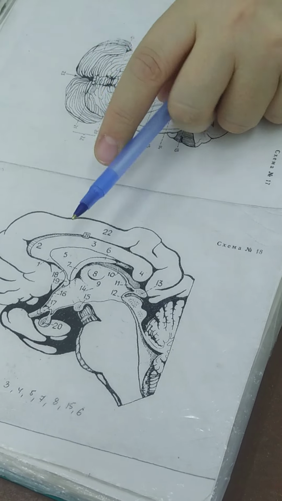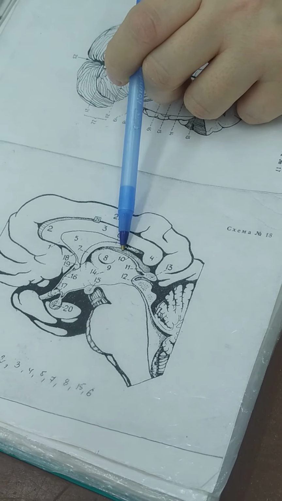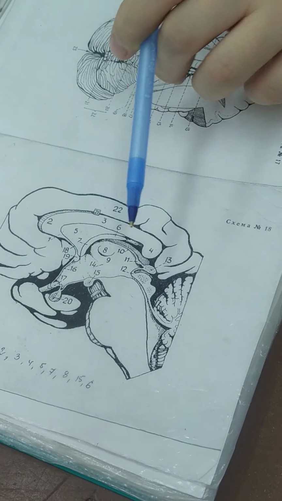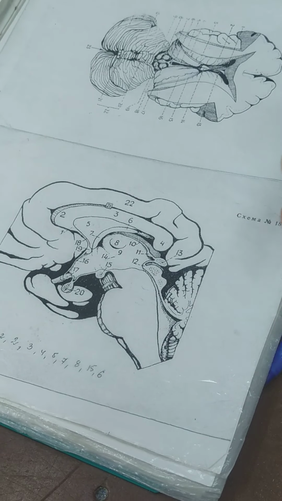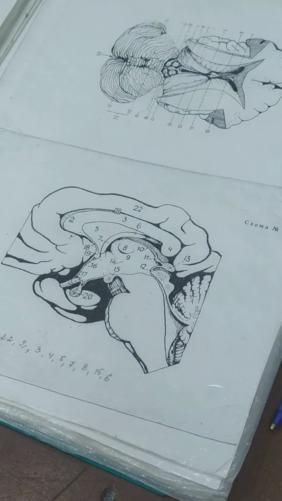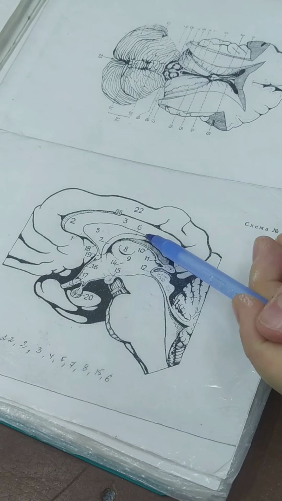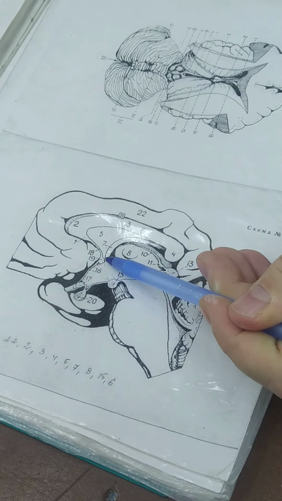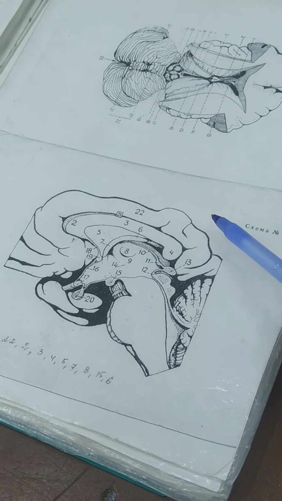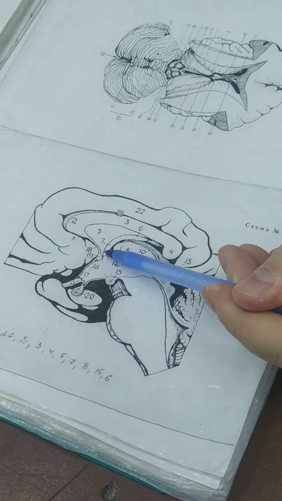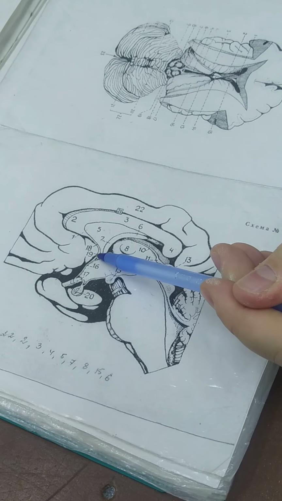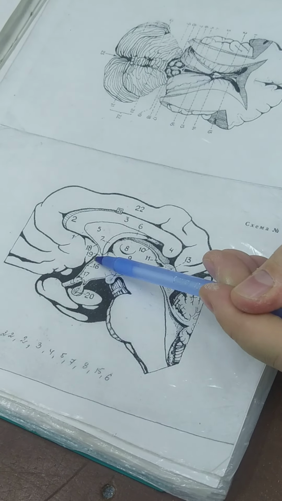Superiorly, there will be choroid plexus formed, which covers it like a roof, and also takes part in production of the CSF. Anteriorly, there will be three structures which form the anterior wall of the third ventricle: columns of the fornix, anterior commissure, and terminal plate.